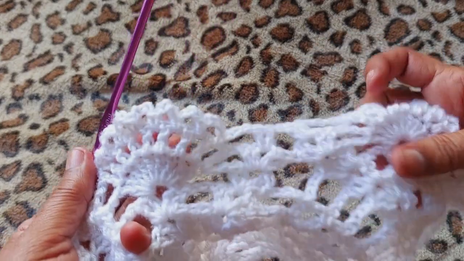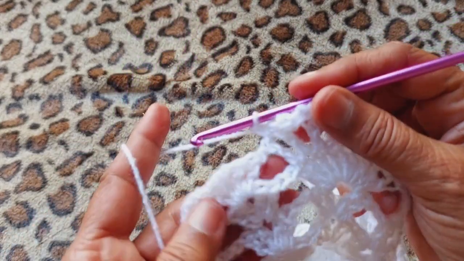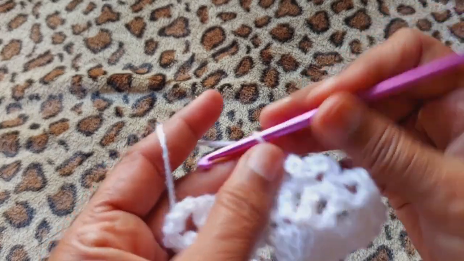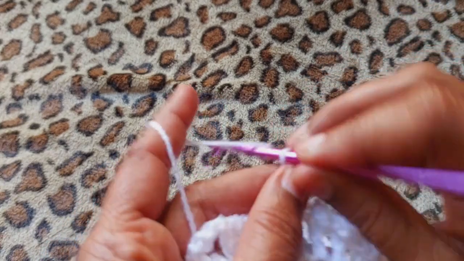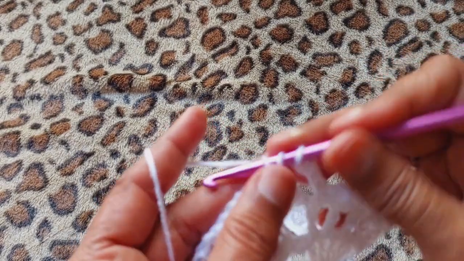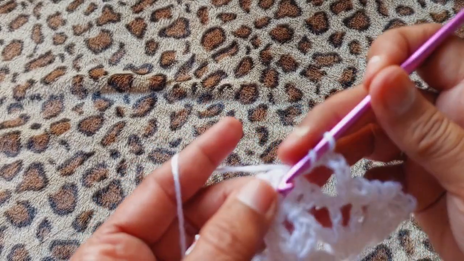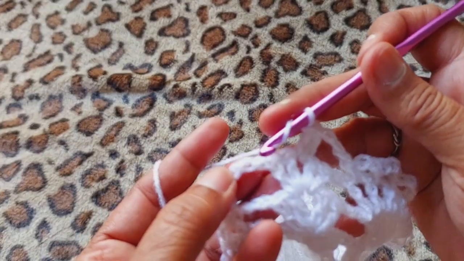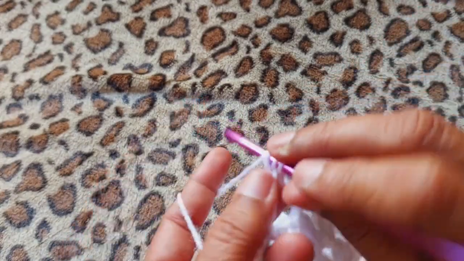Again 7 chain 3 spaces, chain 3, only 2 DCs on this cluster V stitch, and we are going to do a DC on this space.